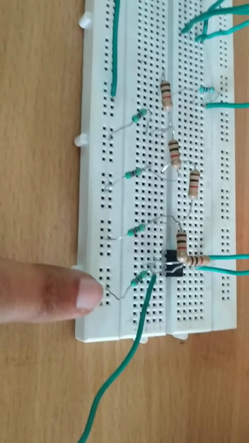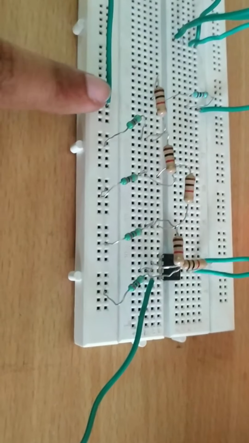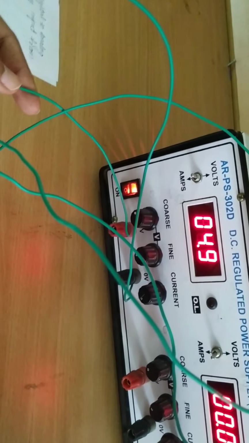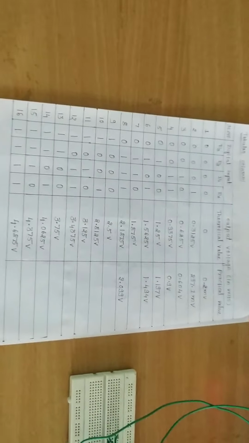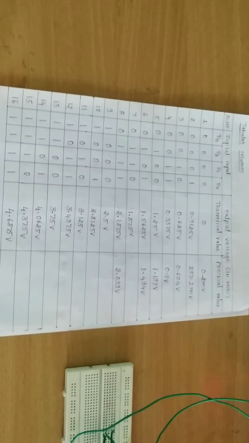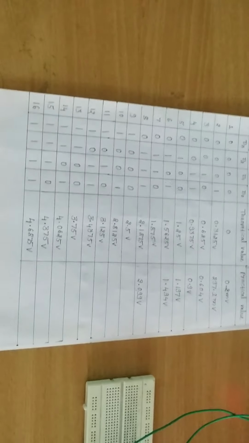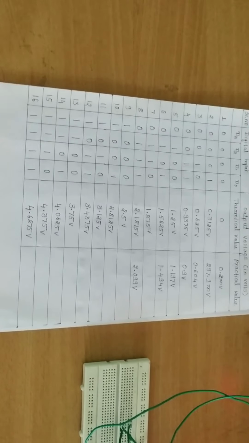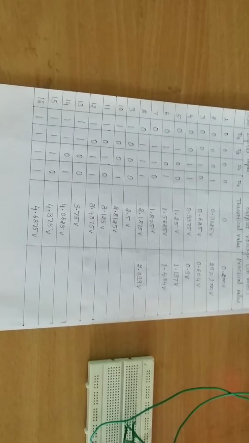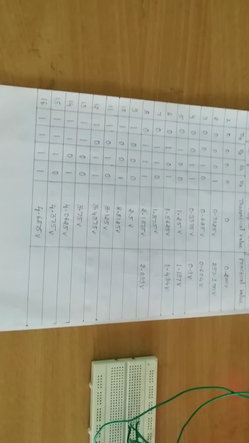Now for example, I have connected all these resistance values. The 2K ohm resistors I have given to 5 volts. This 5 volts I have connected to the VCC supply. Okay, here I have shown the tabular column for how to vary the inputs. Since it is a 4-bit R-2R DAC, 4 bits means you will get 16 combinations from 0 to 15.